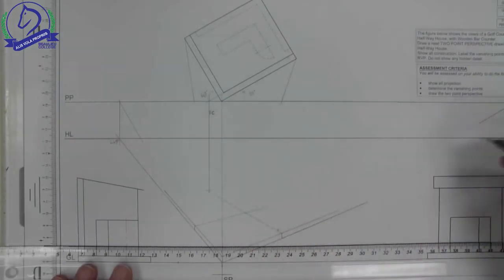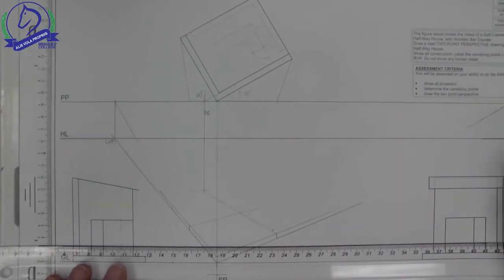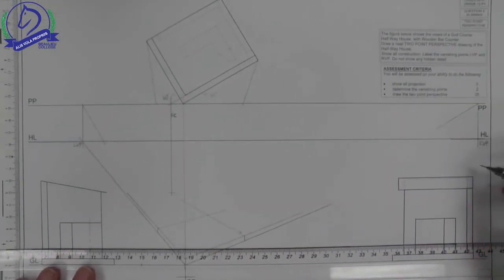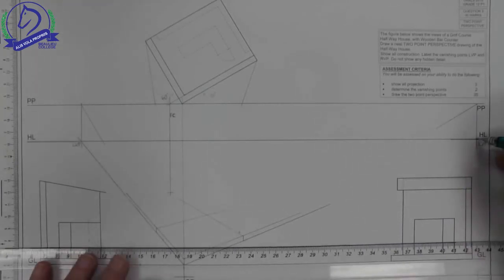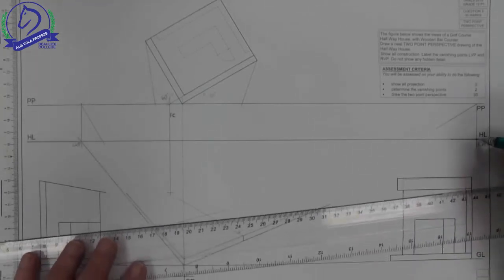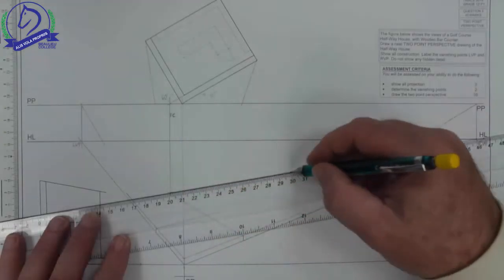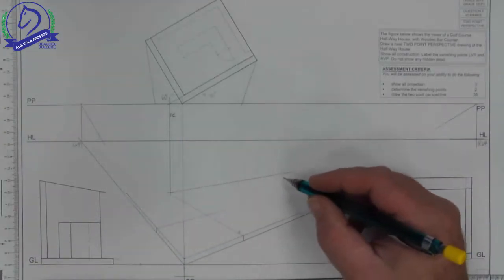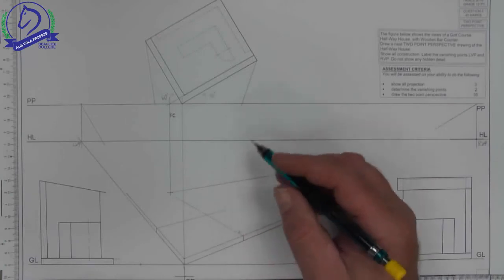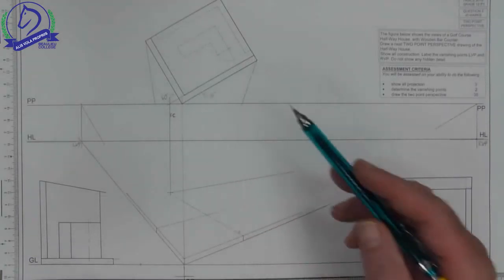Where it touches this point now, I'm going to project it across to my right vanishing point. So somewhere on this line I'm going to find the 2 edges of my roof.